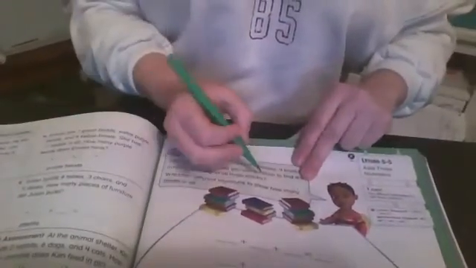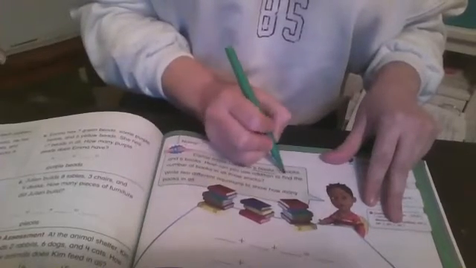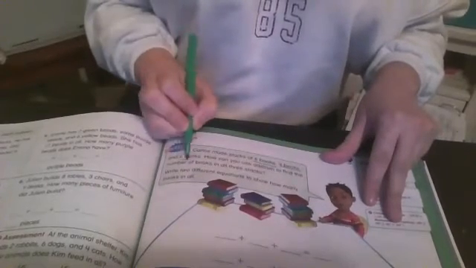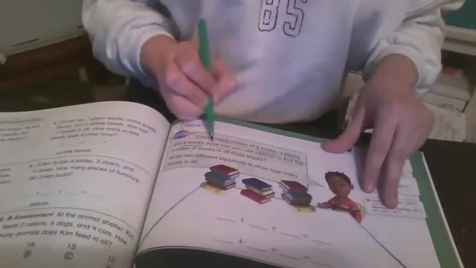So I see here that Carlos had 1 stack of 6 books, a second stack of 4, and then another stack of 6. And the question is, how can you use addition to find the number of books in all 3 stacks?